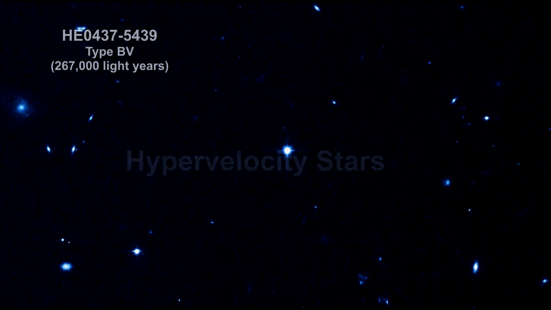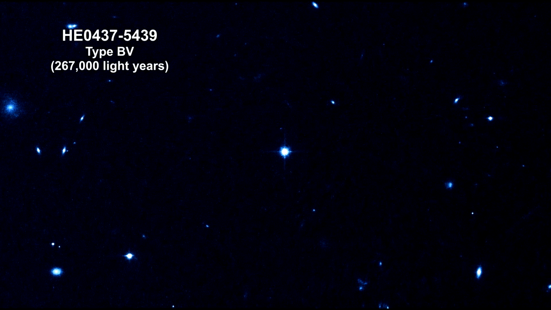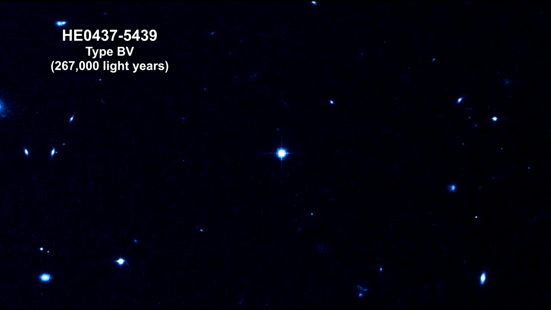Hubble has captured this image of a hypervelocity star over 250,000 light-years away. It's 200,000 light-years above the galactic plane and traveling at 722 kilometers per second. That's 450 miles per second. That's fast enough to escape the galaxy's gravitational grip.